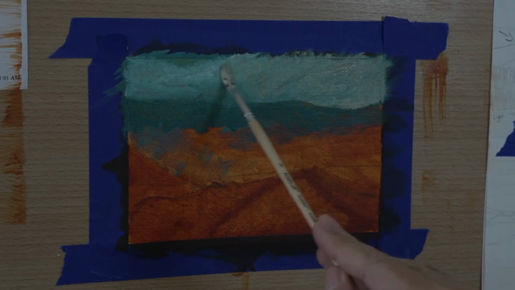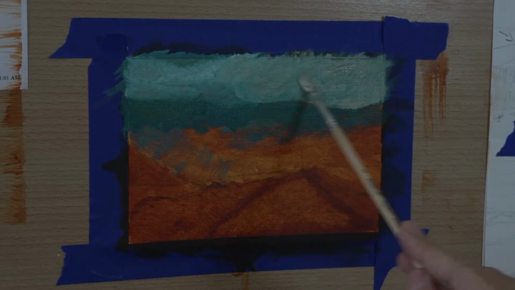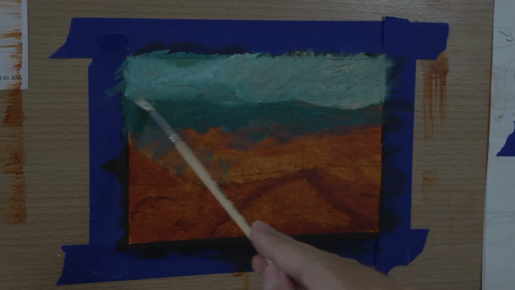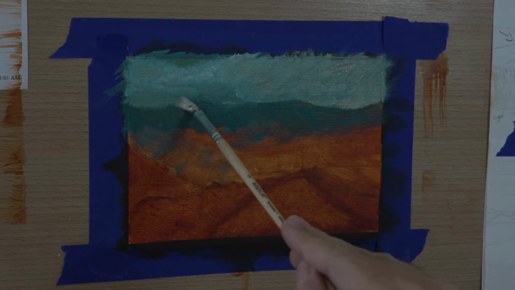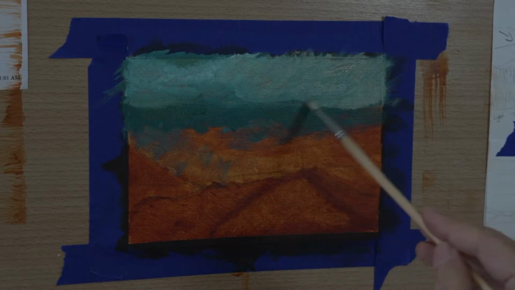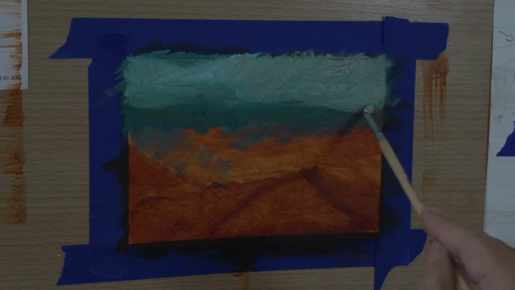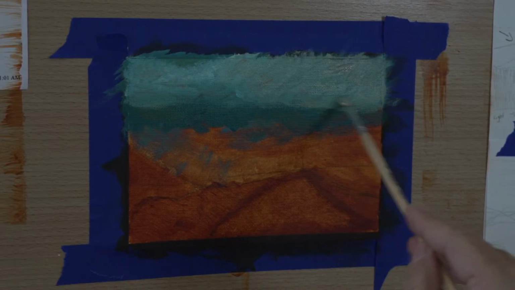Just trying to soften them as I go along. And again, trying to also be very deliberate as I create this under layer here.